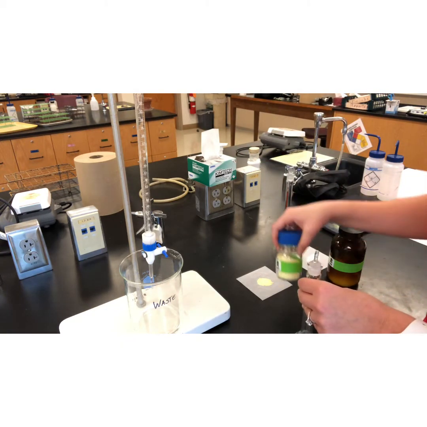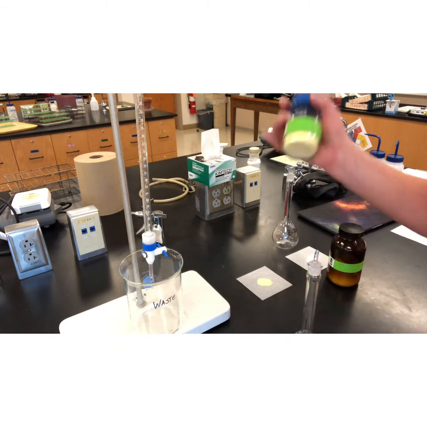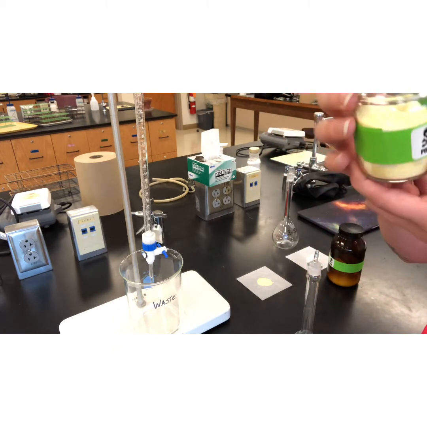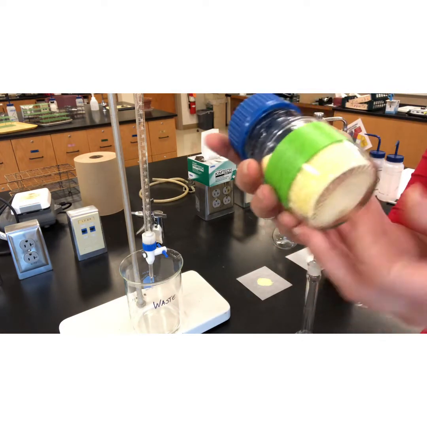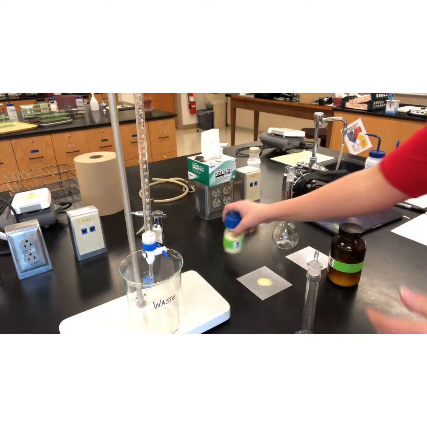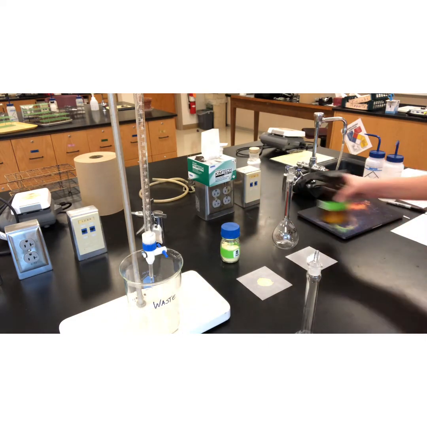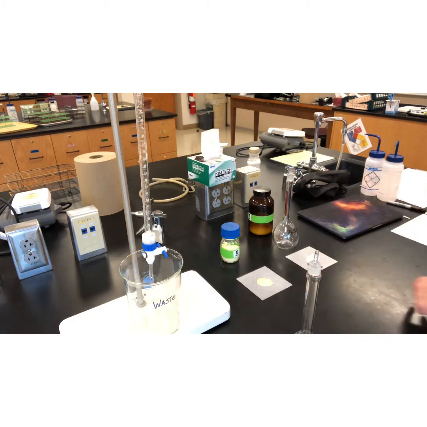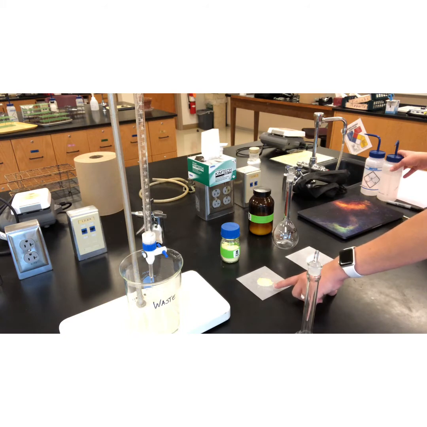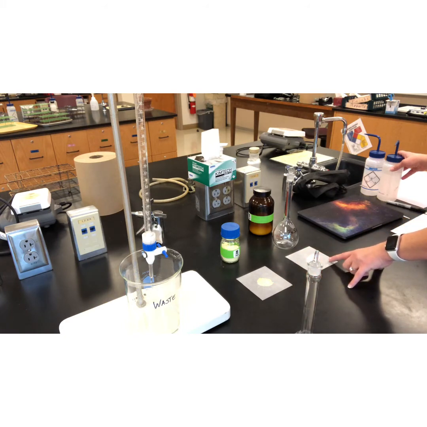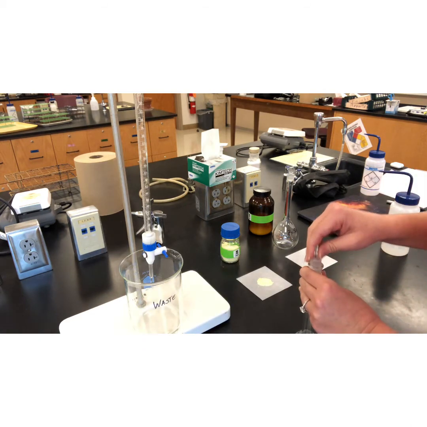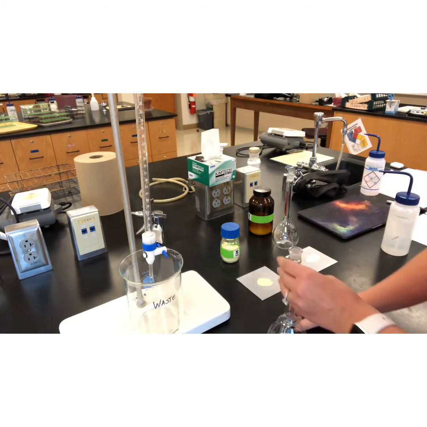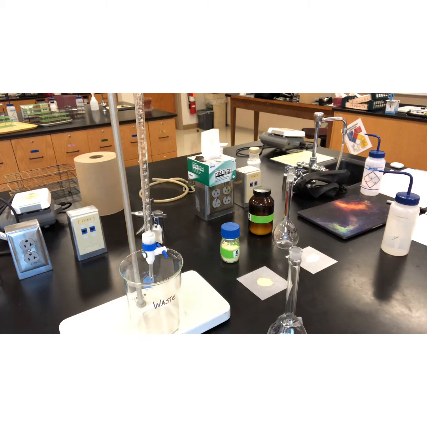So let's get started with the process. Here is the potassium ferrocyanide trihydrate. It's kind of a pretty little yellow crystal. I've got both of my masses weighed out for my potassium ferrocyanide and my zinc sulfate dihydrate. I forgot to grab something, so I'm going to pause it and go get what I need.